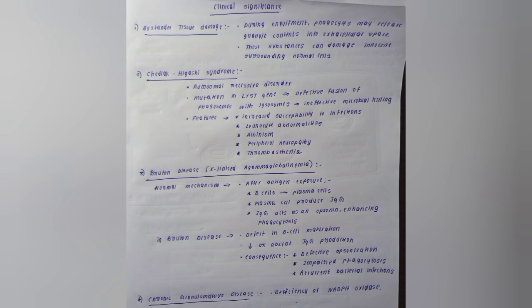So what are the features you can see in the patient? You can see increased susceptibility to infections, leukocyte abnormalities, and here you can see albinism, peripheral neuropathy, and thrombasthenia. Now you may wonder, where did this albinism and peripheral neuropathy come from? The same transporter which helps the lysosome is also involved in the transport of melanin, and for peripheral neuropathy, it is Schwann cells.